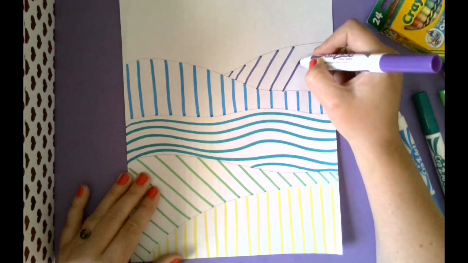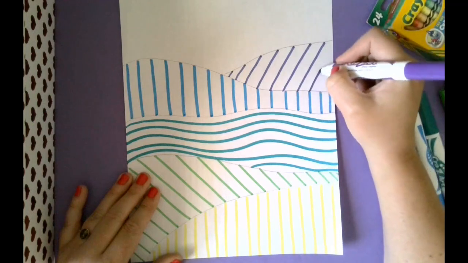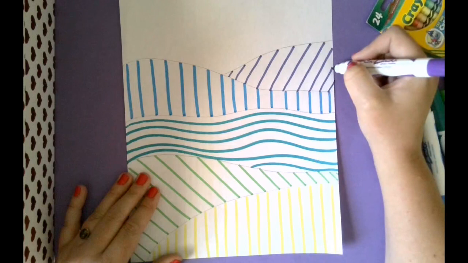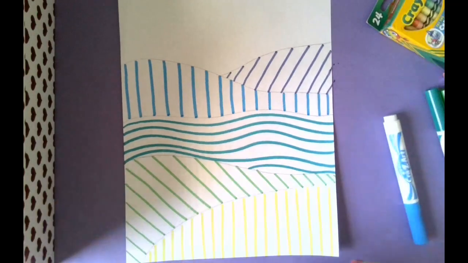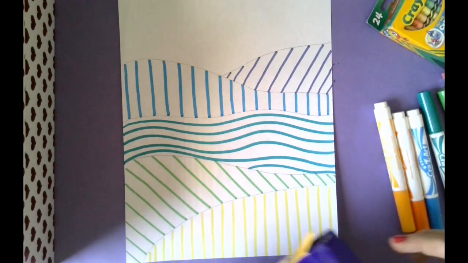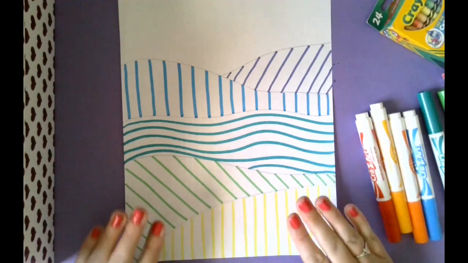You can take your time, and just like in class, if you don't love your first one, flip your paper over. Try it again. This is also a good chance for me to remind you that the type of paper you use does not matter to me. You can use old envelopes, you can use grocery store bags, like a paper bag. Totally up to you.